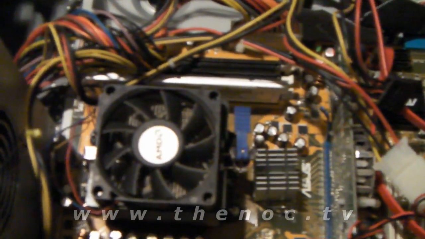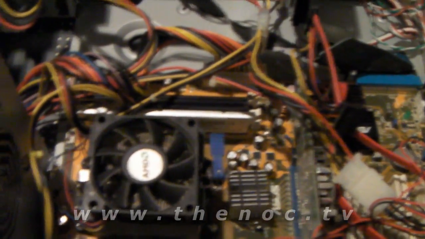And I'm going to order another processor just so I have one on hand for stock, but probably not going to need it.